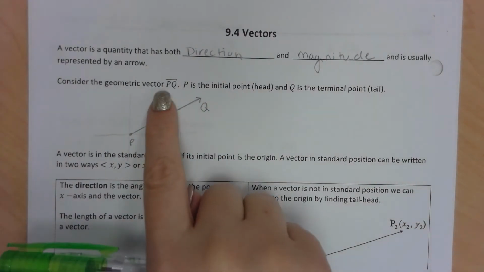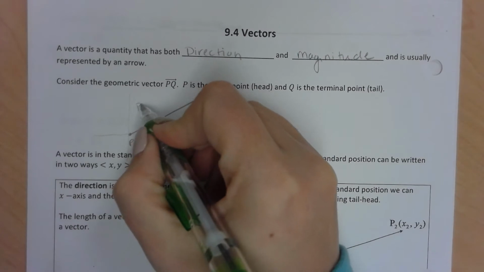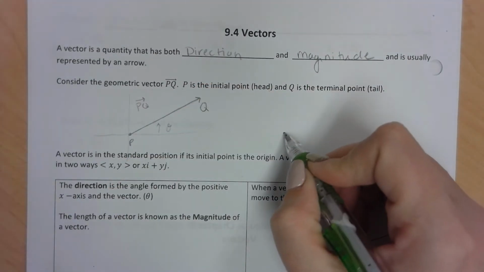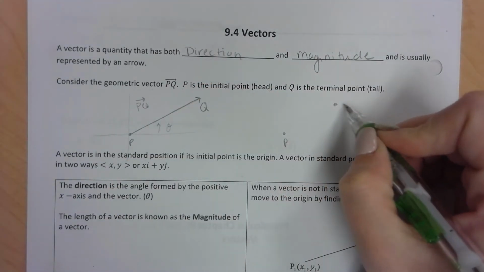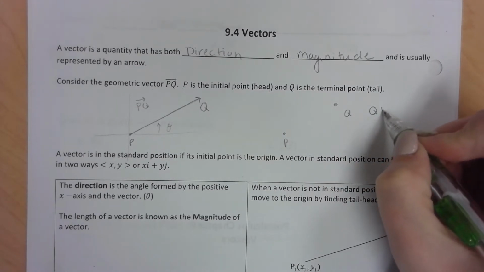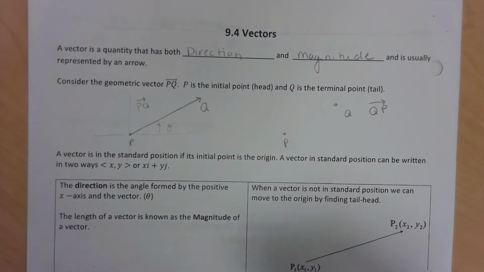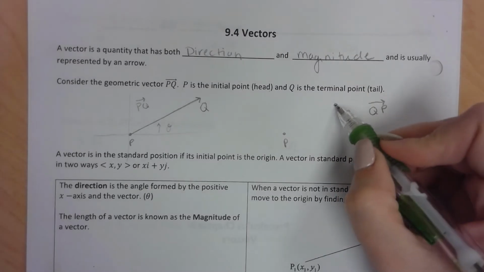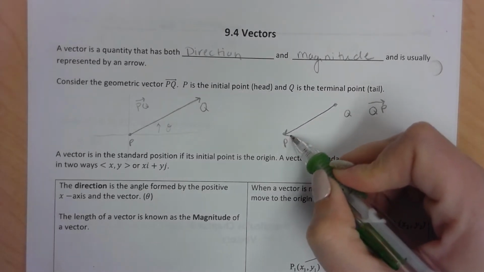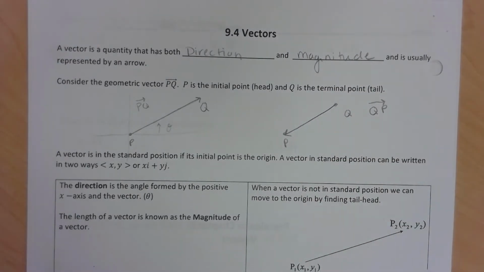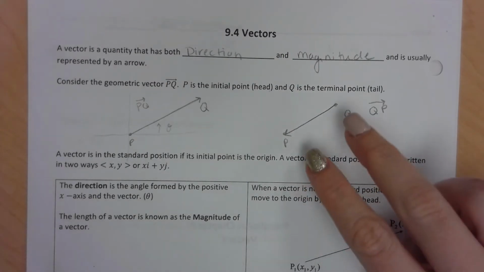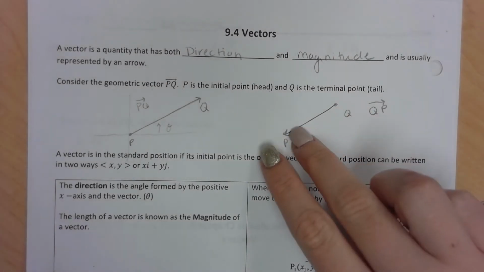Now if I flip-flop that, so this would be vector PQ, right? Let's say I had P in the same spot and Q in the same spot, but instead I wanted to have vector QP. That would mean Q is the initial and P would be the terminal point, right? So really what is changing is the direction.